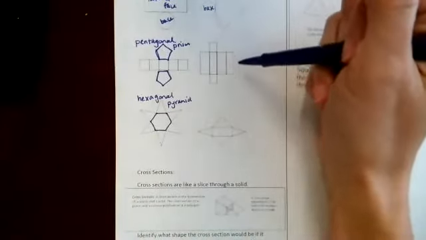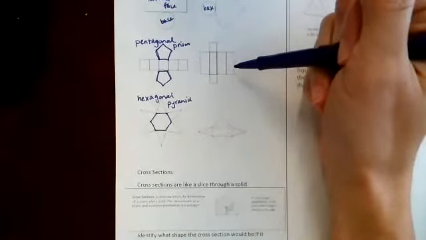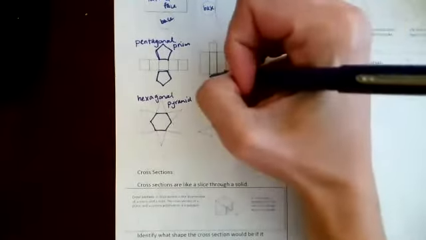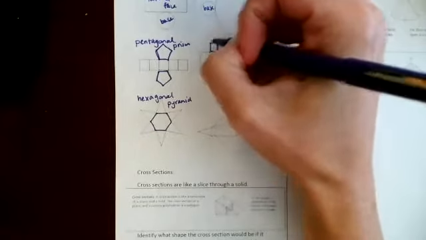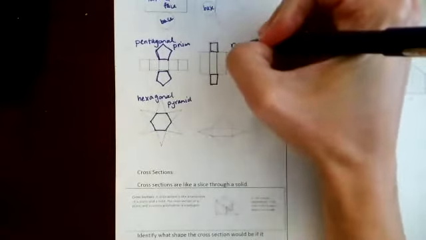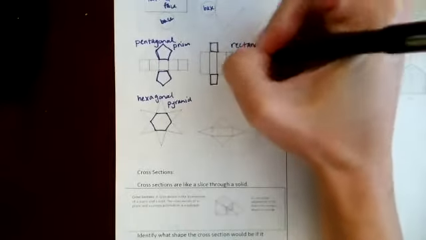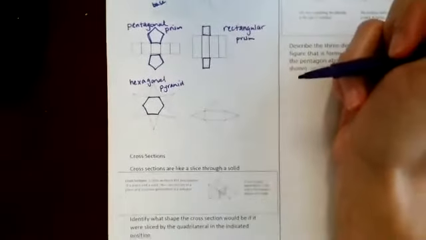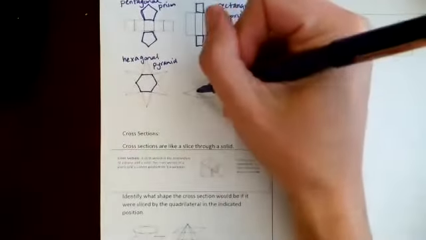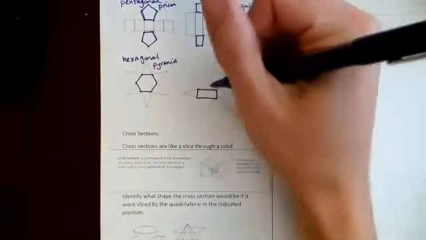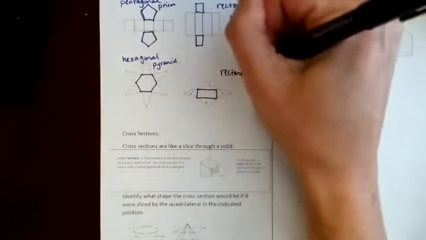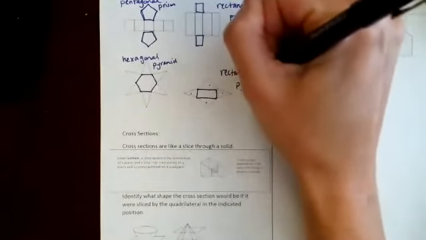Okay, if we look at this one, there are rectangles here and here that are congruent to each other. So we can call this a rectangular prism. All of the lateral faces are also rectangles. This one, our base, is a rectangle, and the other faces are triangles. So this is going to be a rectangular pyramid.